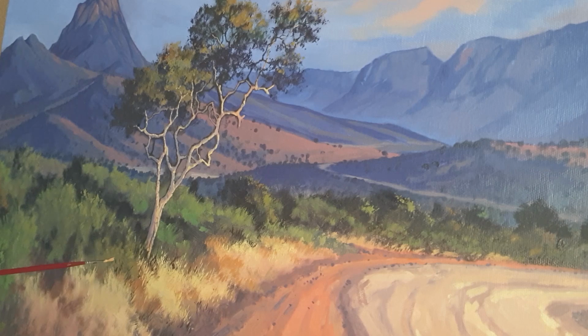It's not long now. I think I'm pretty much heading towards finishing off this painting, and I'm feeling very excited about how this is all shaping and coming together.